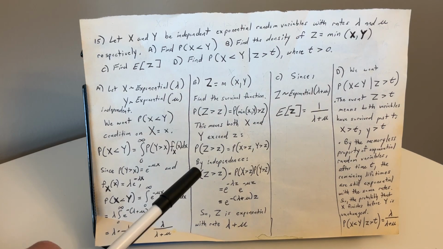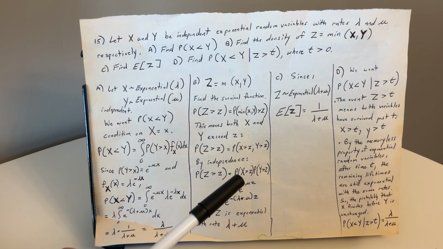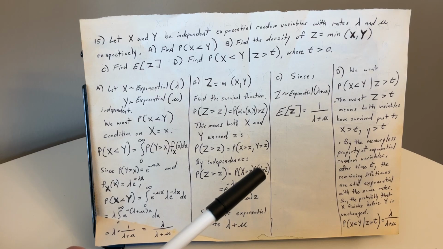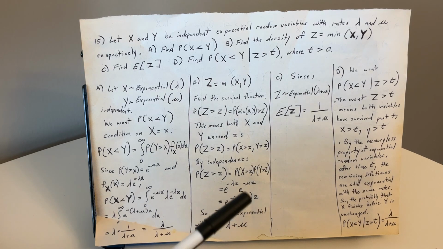Now, by independence, the probability that capital Z is greater than lowercase z is equal to the probability of X greater than z times the probability of Y greater than z. So what that's going to come out to is e to the negative lambda z times e to the negative uz. Putting these together, you get e to the negative lambda plus u times z. So we could say Z is exponential with rate lambda plus u.